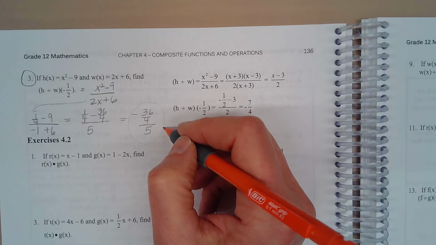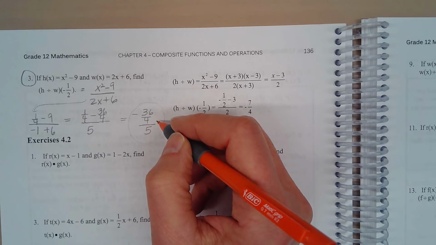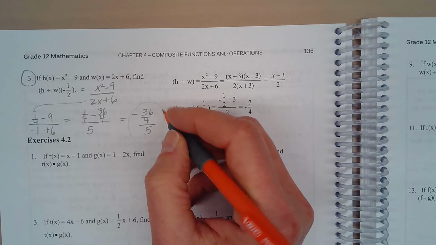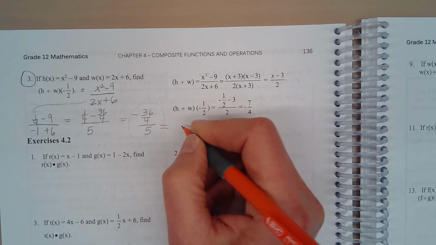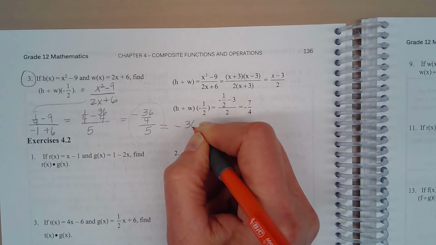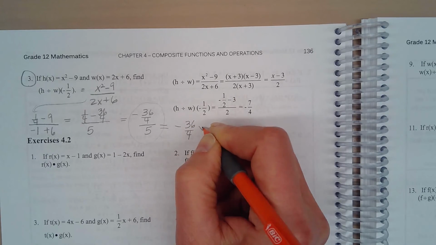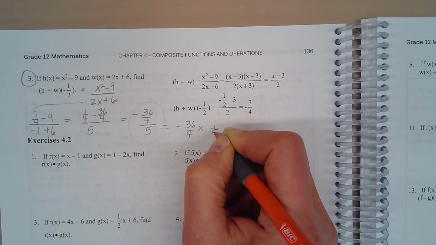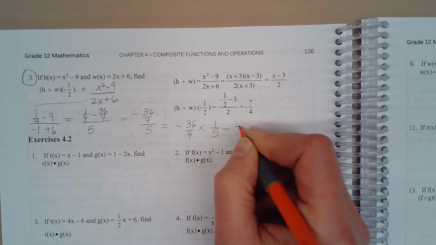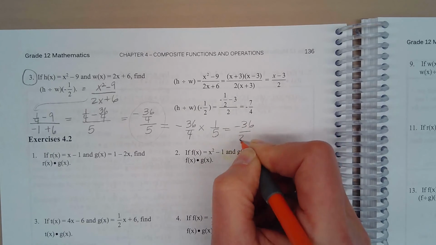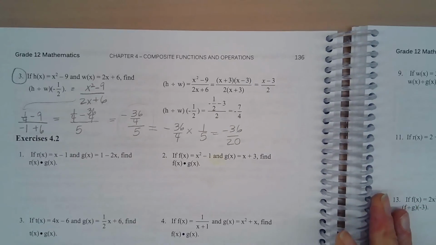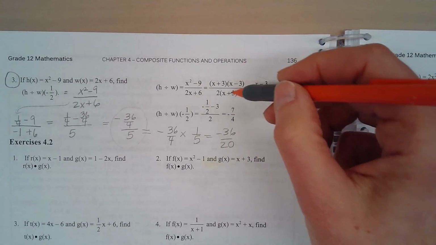However, when you have a stacked fraction, a complex fraction, you can't leave it in this form. You have to go further. So this becomes negative 35/4 times 1 over 5, right? Which gives us negative 35 over 20. Doing it this way allows you to simplify, right?